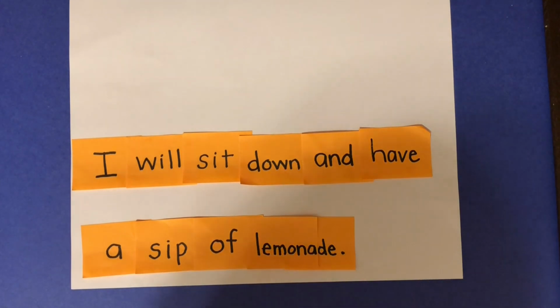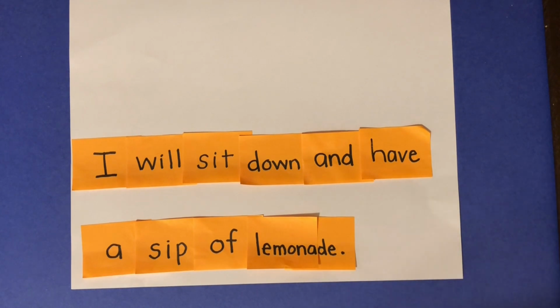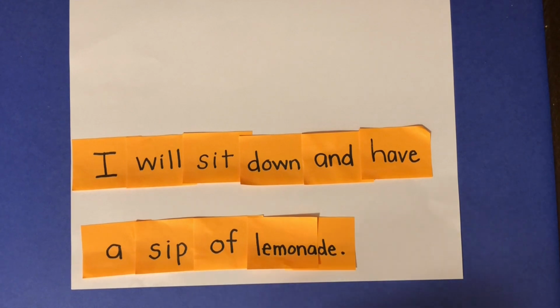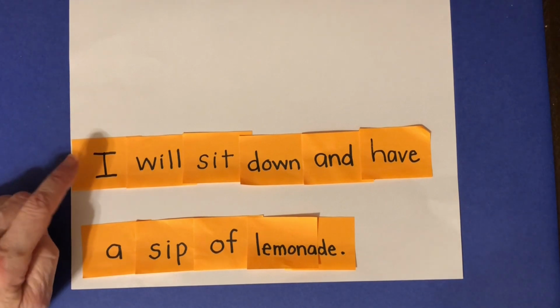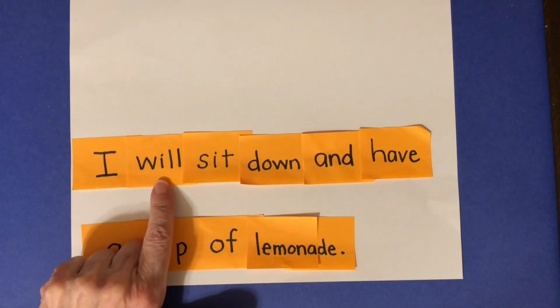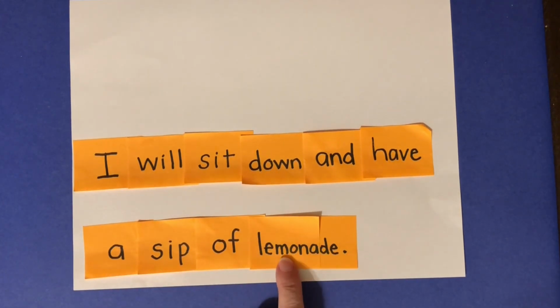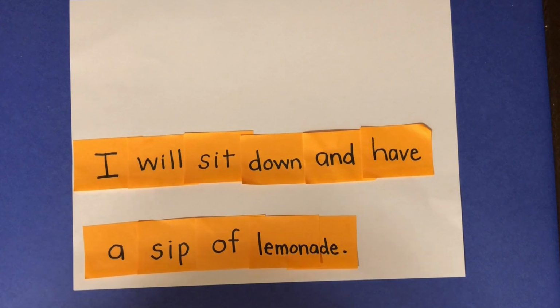Does that sound right to you? Does it make sense? Does it have a capital at the beginning and an ending mark at the end? Yes, I think it does all of those things. Let's read it a little faster this time and see how it sounds. I will sit down and have a sip of lemonade. Good reading. You might want to make a mystery sentence that is all scrambled up for someone in your house to put in the right order. Make sure your first word has a capital and your last word has an ending mark. Good job, readers.